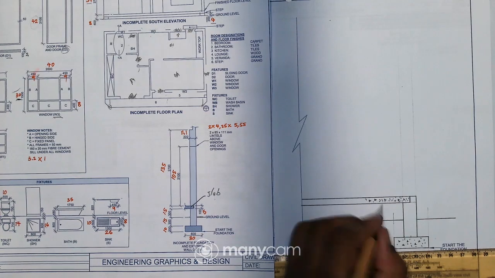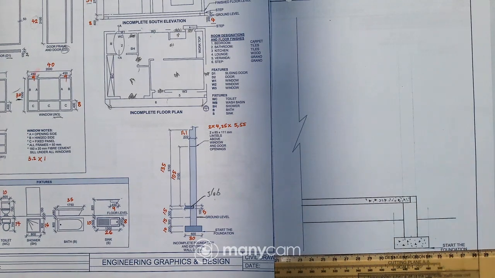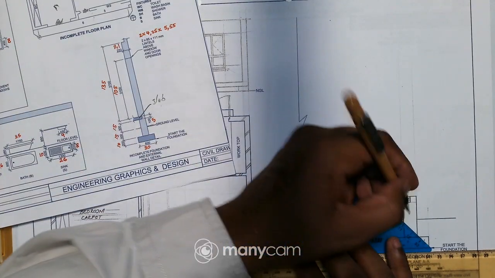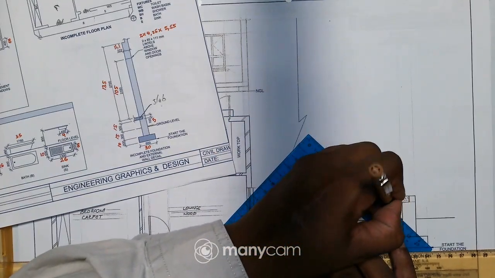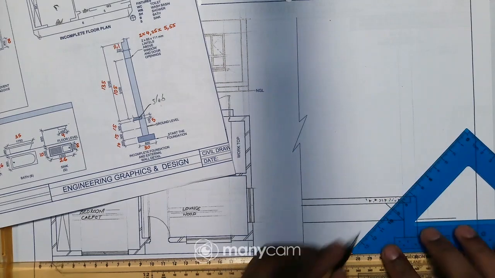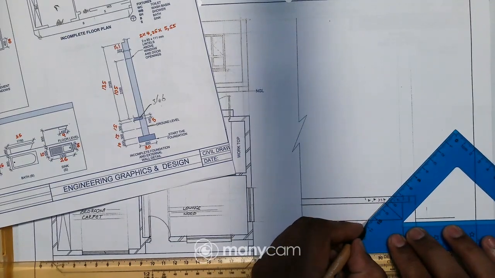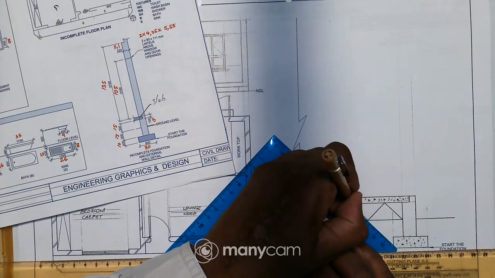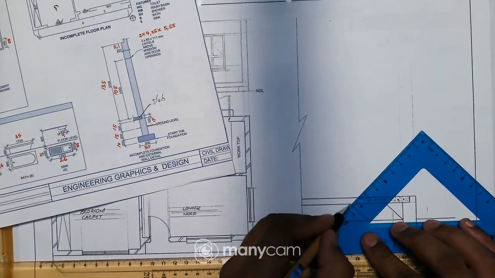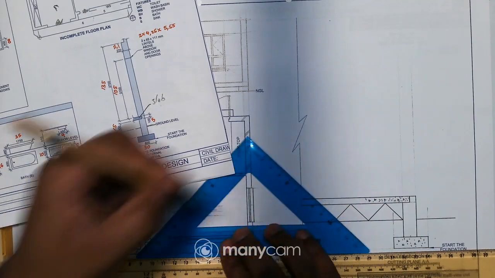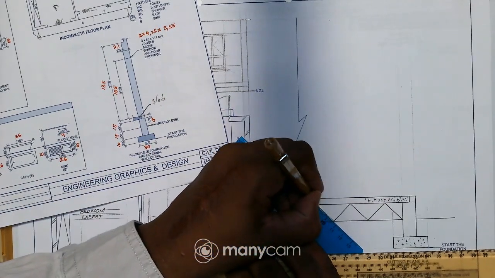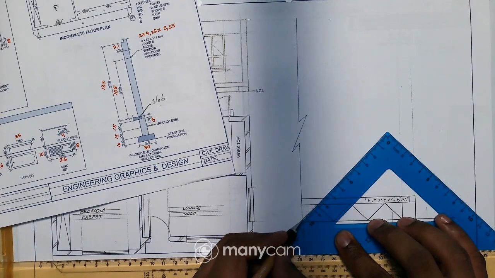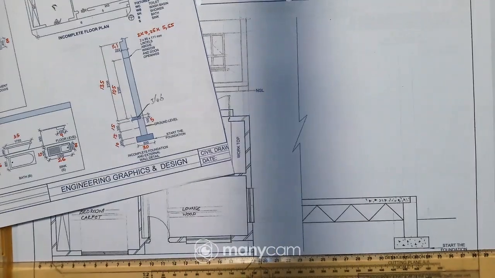So I'll just hatch this hardcore filling using my 45-degree set square. So I can just put it like that, draw a line like that, and then align the side. These are just triangles, so I just draw lines like that all the way to the break line. Like that.